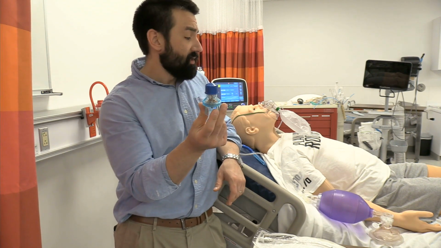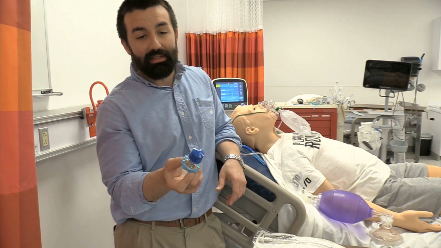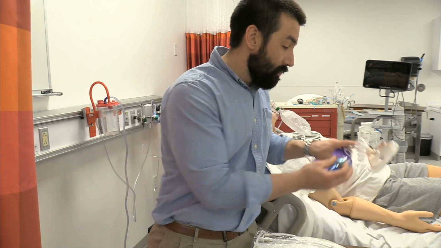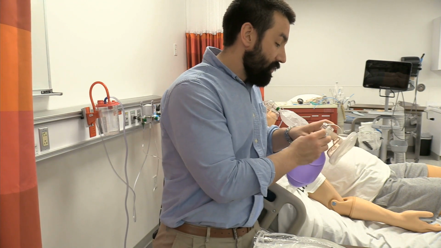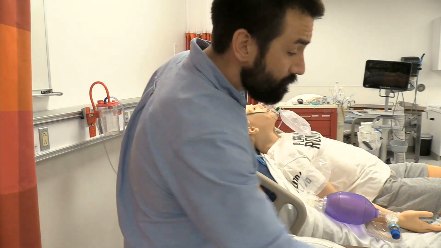A PEEP valve for your resuscitator bag, this isn't a requirement for everybody, but if you do have somebody that's got a significant amount of refractory hypoxemia, not a bad idea to go ahead and place that on the expiratory side of your resuscitator ahead of time. If not, you can always pop it on afterwards.